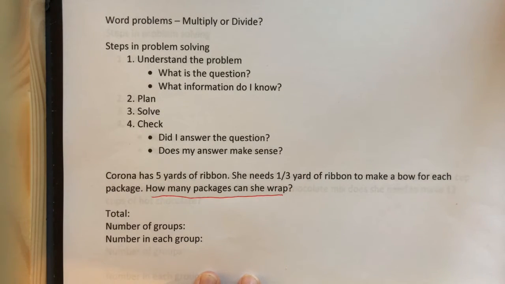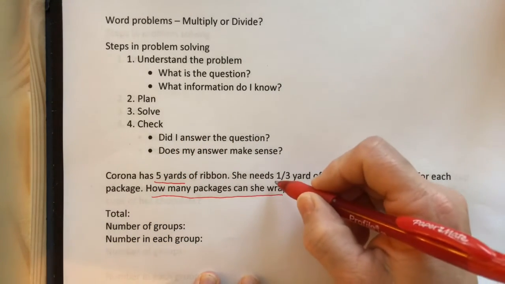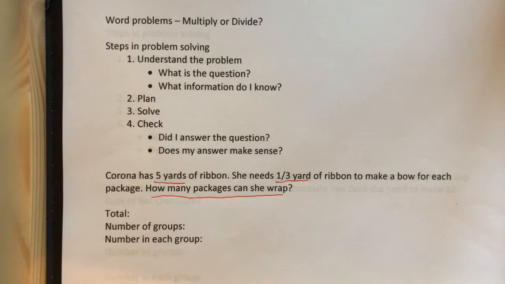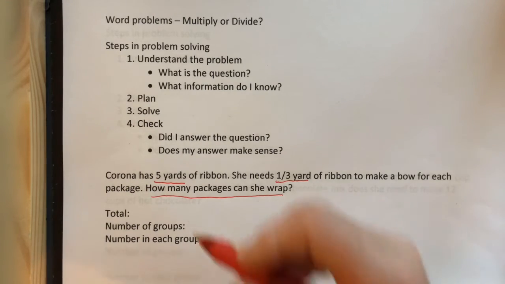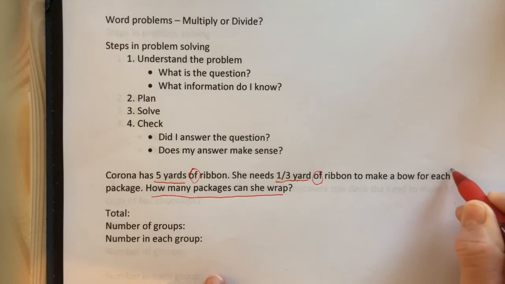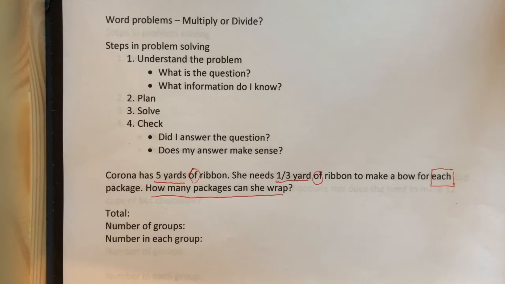And then what information do I know? She has 5 yards and she needs 1/3 of a yard to make a bow for each package. Now we see some key words, but we've got to figure out whether they're really used for multiplication or division, because we know that "of" is associated with multiplication, and we've got that in there a couple of times. And we've got "each," which is sometimes multiplication and sometimes division.